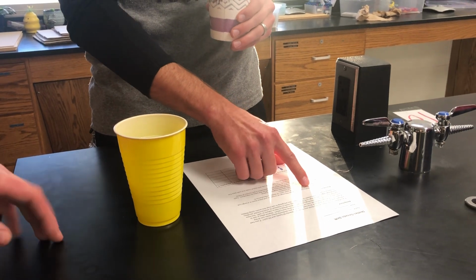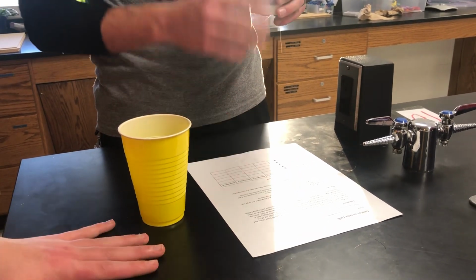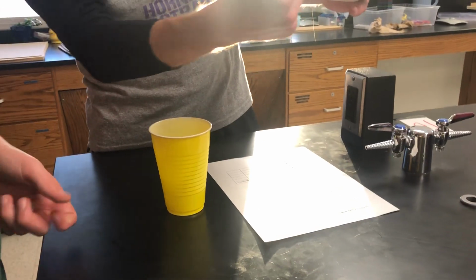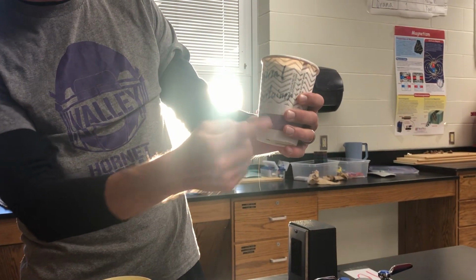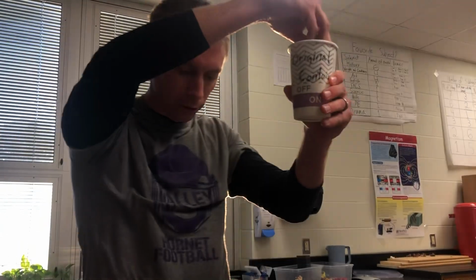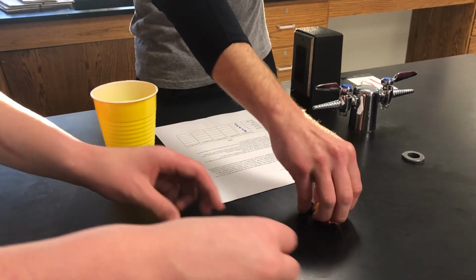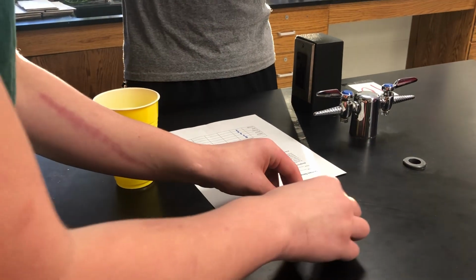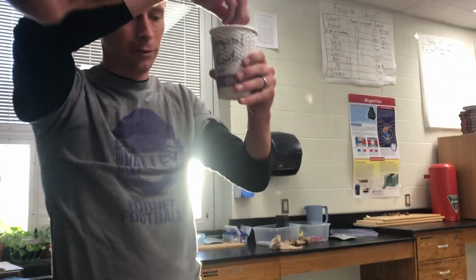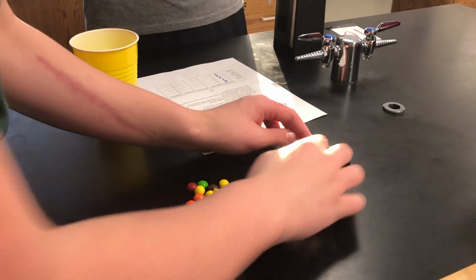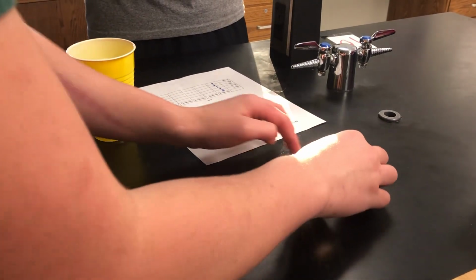Procedure step 1, gather 30 Skittles at random from the original container. This is the original container. It says it right on the container. The coffee cups are the original container. So I'm gonna hold it up so I can't see the Skittles. I'm gonna pull Skittles out, and one of my group members is gonna count them accurately while I pull Skittles out until we get to 30. And then he'll just tell me to stop when he gets to 30.